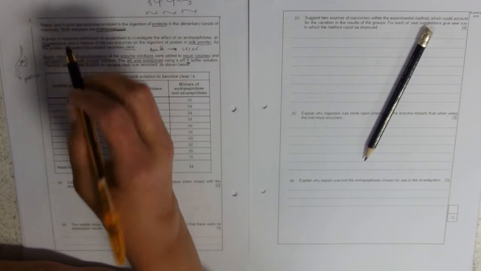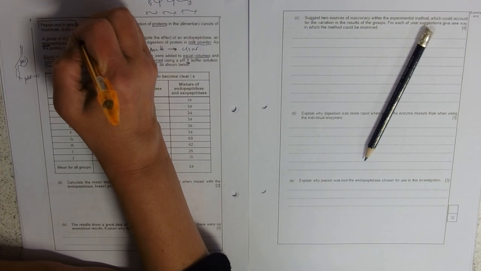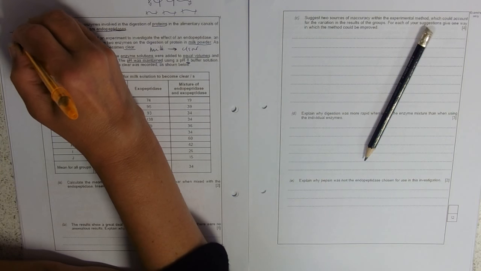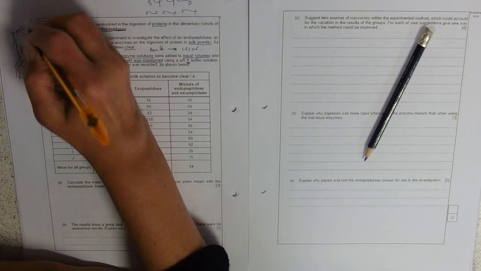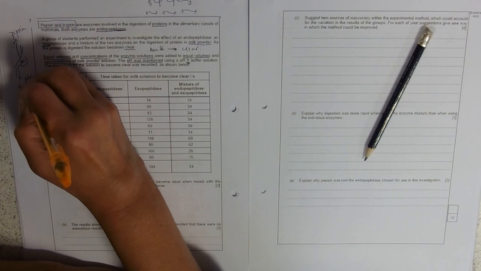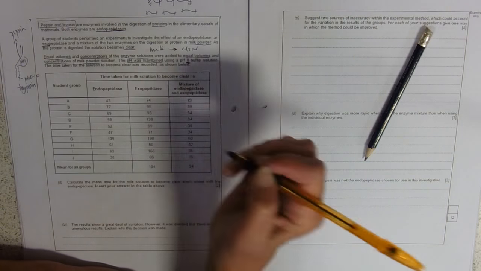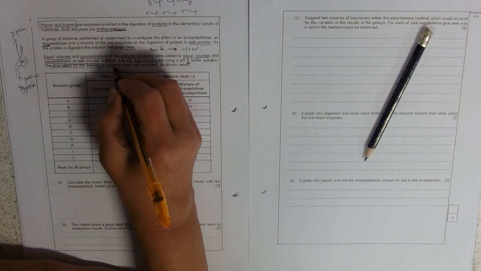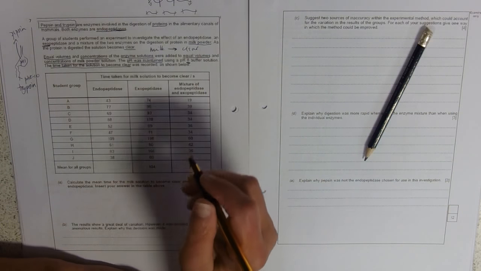So it's told me pepsin and trypsin up here, so that's pepsin in the stomach, and this will be trypsin in the small intestine. Time taken for the solution to become clear. Alright, so they're just timing it. Good.